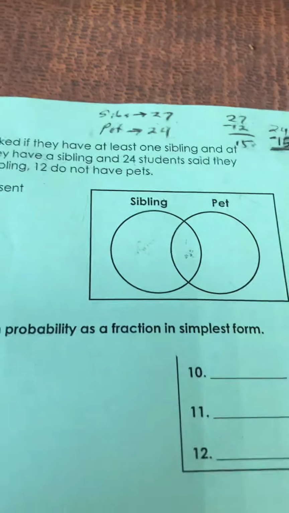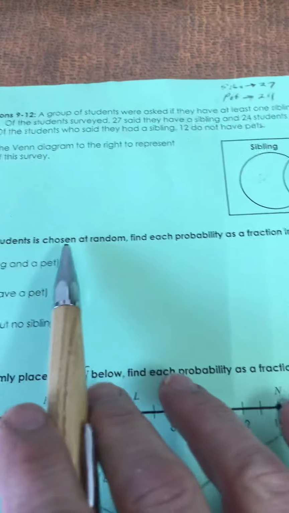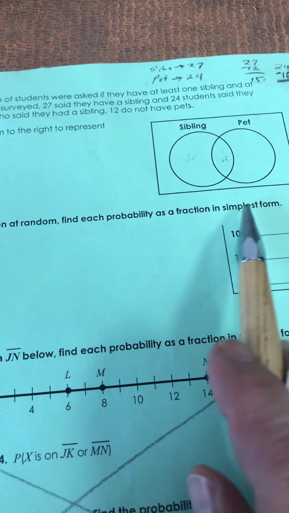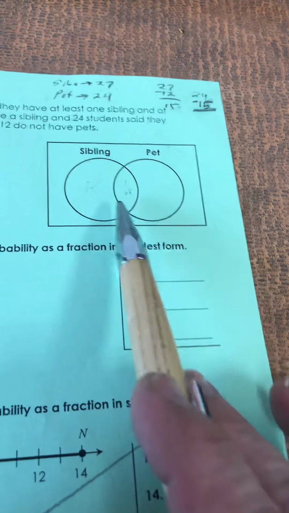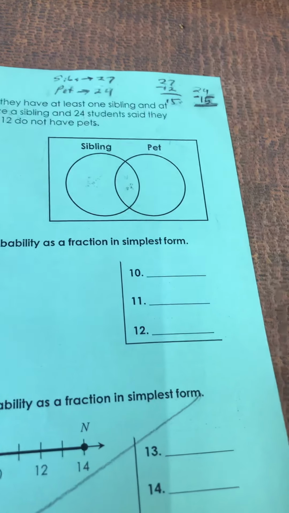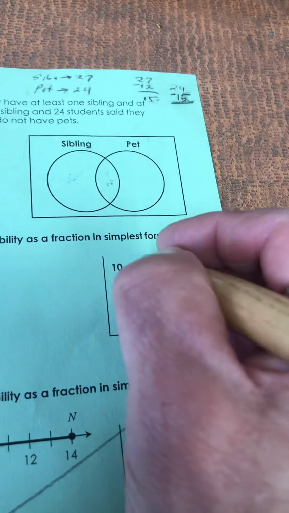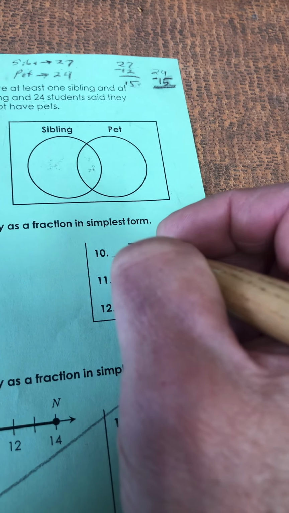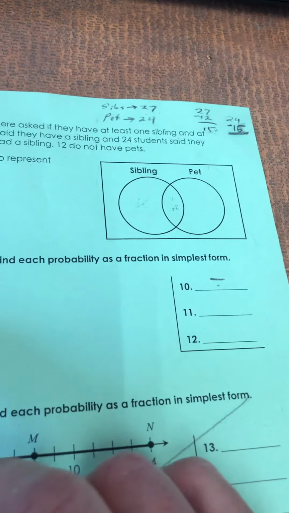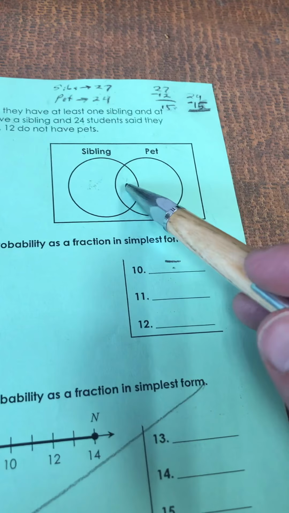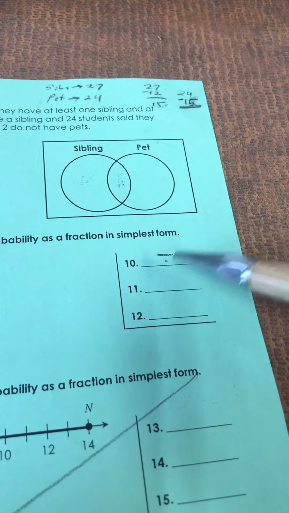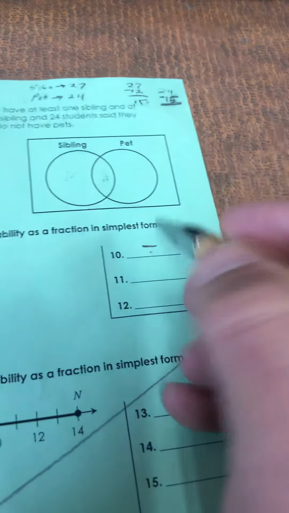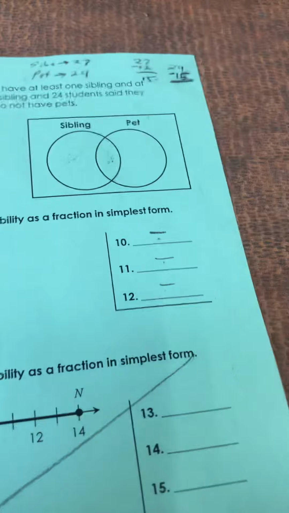Then, based on the information where you put the numbers here, if one of these students is chosen at random, find each probability as a fraction in simplest form. So you've got to add up all the numbers that you have in these circles and the overlapping circle. Add them all up. That's going to be your bottom number on this fraction, and that's going to go right here. And then the top of the fraction, has a sibling and a pet. That's this number in here, and that number goes here. The total is going to be the bottom of the fraction for all of these. Simplify it if you can.